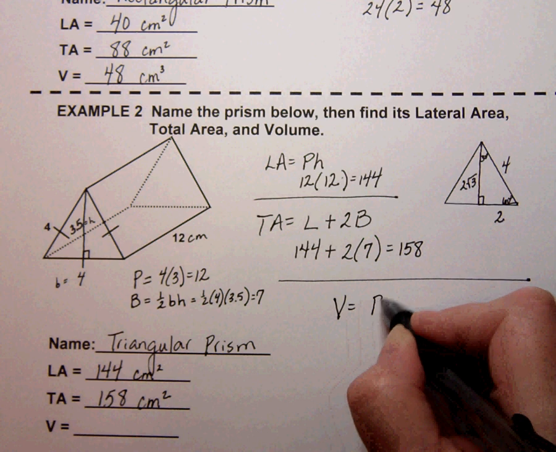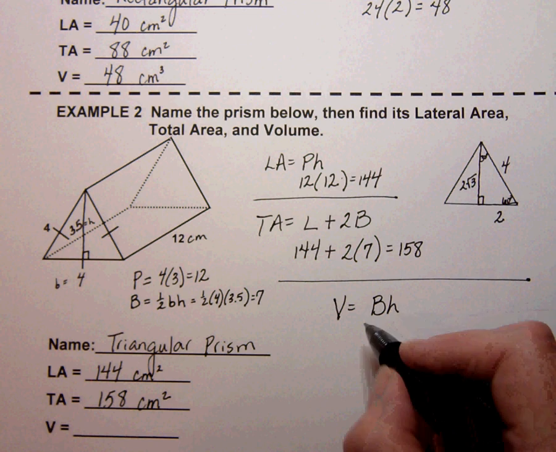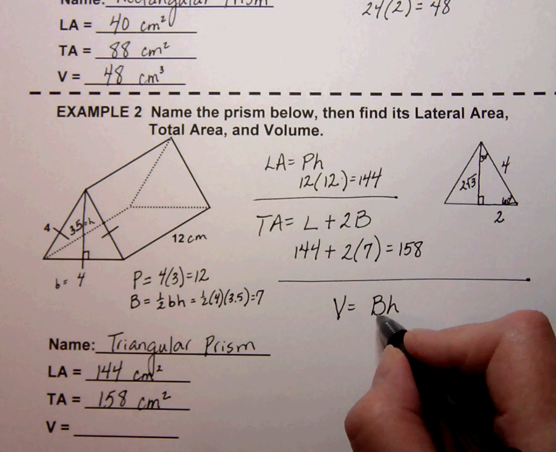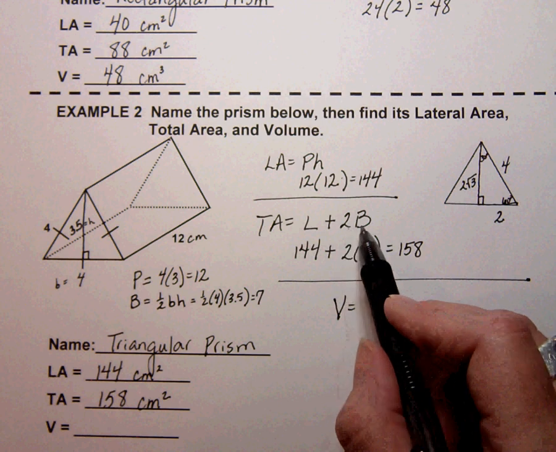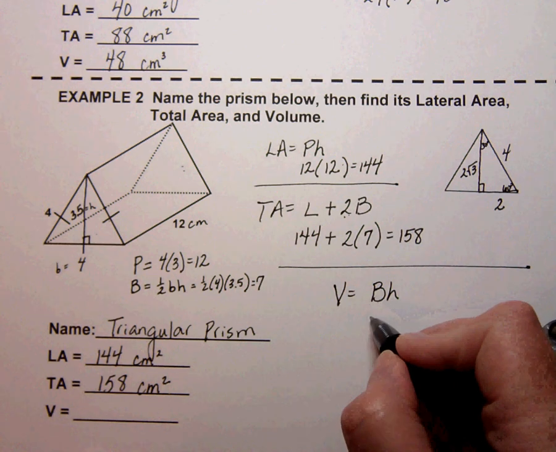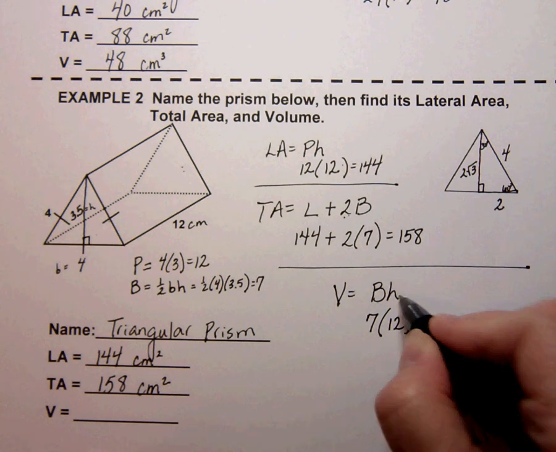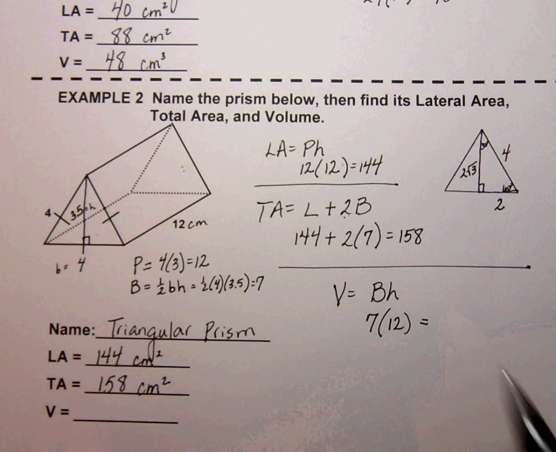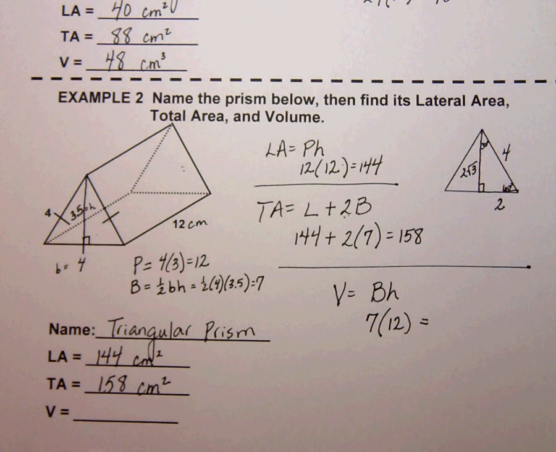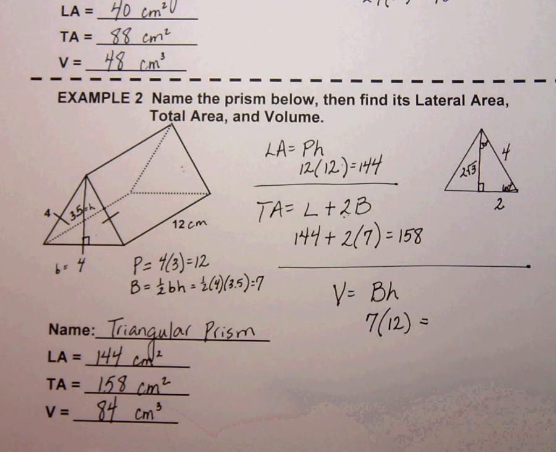Alright, the volume, we keep using the same formula because it's a prism, is the base area times the height. Now remember the base area here, we're just using one of them. Up here we used 2 because we were figuring out the sum. This one's volume, so you're going to just use the base area, which was 7, times the height, which is 12. This h means the height of the prism. So 7 times 12 is 84. And it's a cubic centimeter because it's volume.